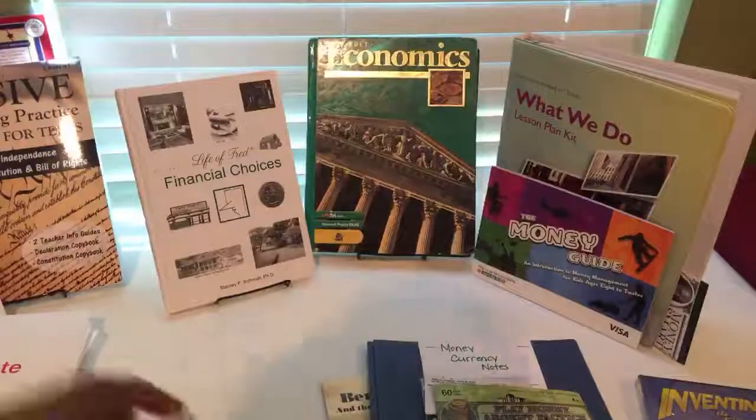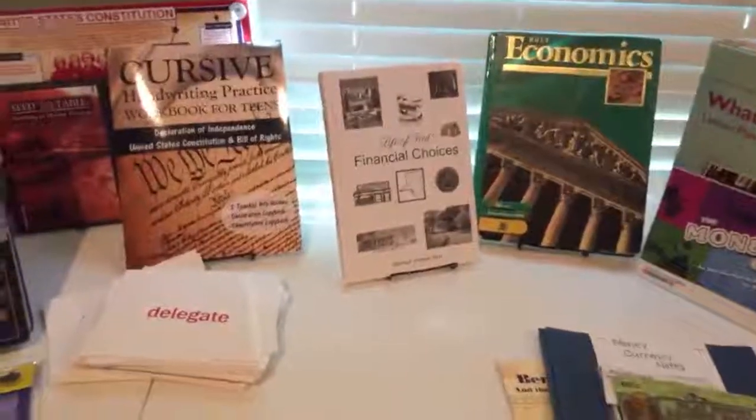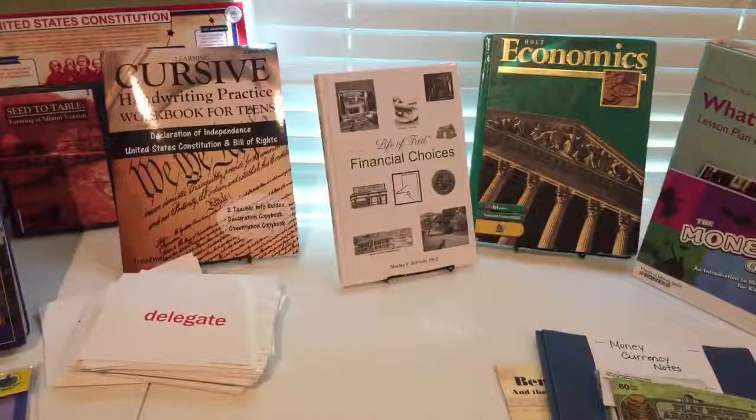But anyway, these are the things that we're using for my daughter for economics right now. So this entire table is focused on government and economics. Now, like I said, my son does not have to take government and economics. However, I feel that it's important for our children to know about finances and give them a better start than what we had, with knowledge, because maybe they can avoid some of the pitfalls that we had growing up or are having with finances.